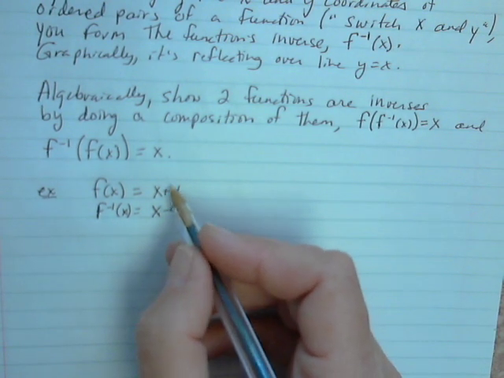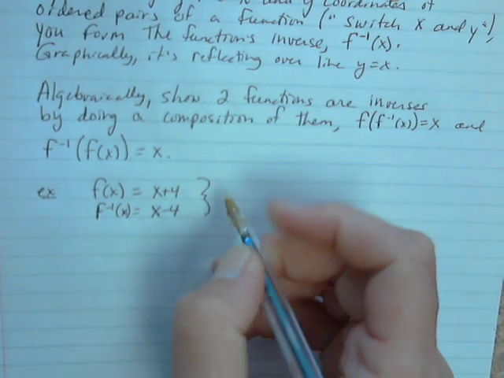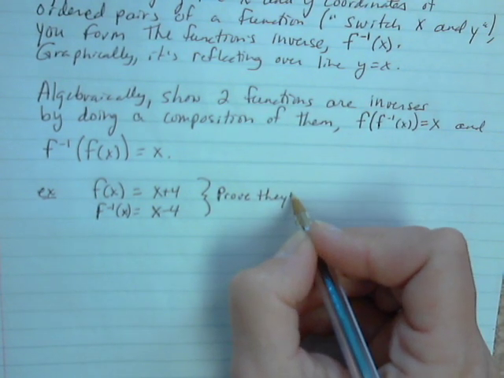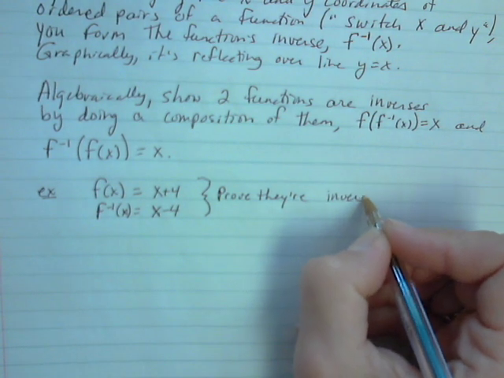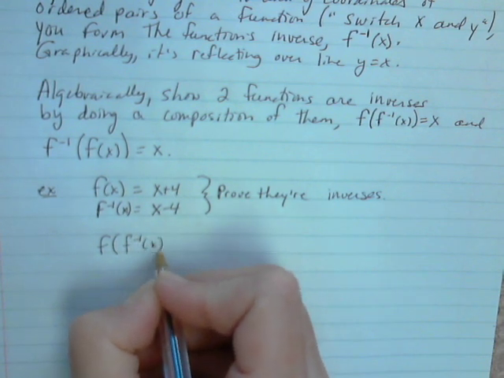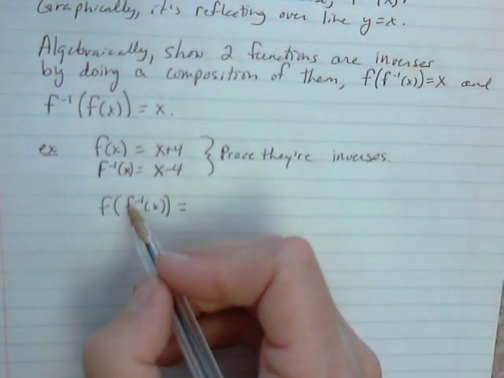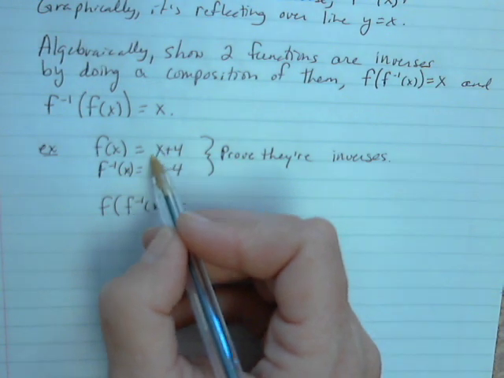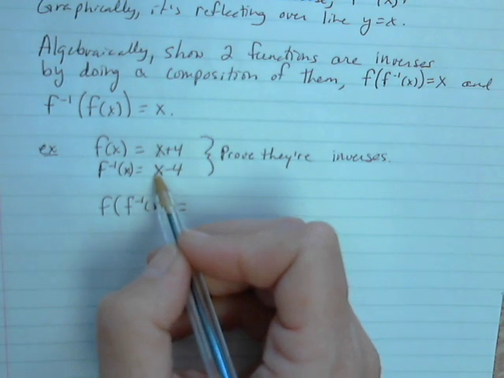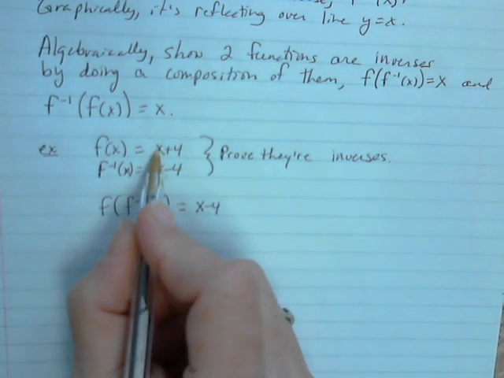So we're going to prove that these two functions are inverses of each other algebraically. And in order to prove they're inverses, we're going to show that f of f inverse of x is actually equal to the variable x. So to do f of f inverse of x, we take the original f function, take the x out, and replace or substitute that x with the f inverse function. So that would be x minus 4. There's the inverse function substituted for that x.